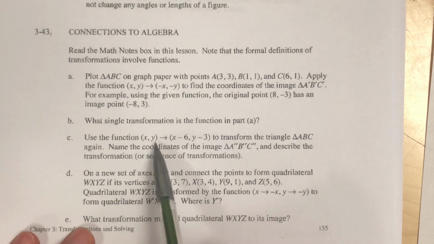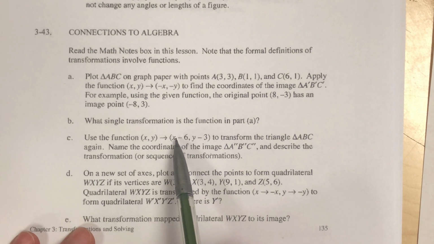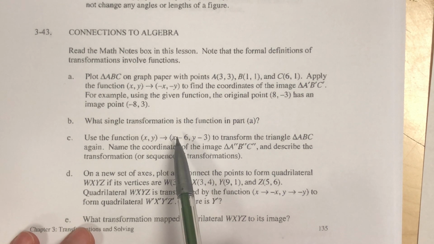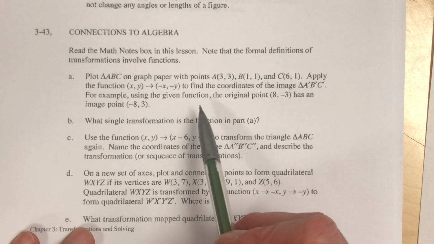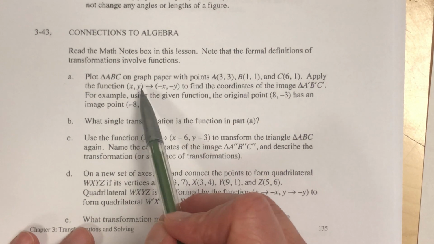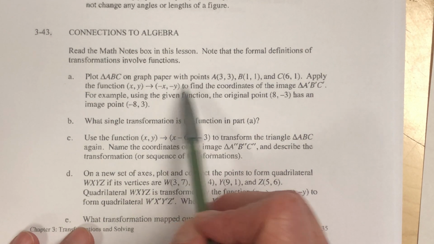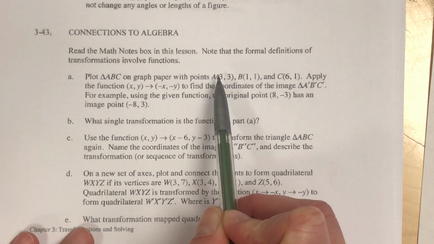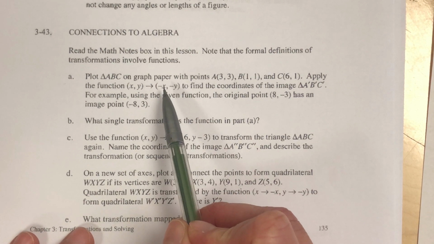Now, I want to point out something on this. Notice it says X to Y. It's going to change your X minus 6 to Y minus 3, right? All you're doing is you're going to take your original X value. Same thing on this one, X to Y. It's going to change it to negative X, negative Y. You're just flipping it, right? So you're going to plug in the original X, and then you're going to manipulate it.